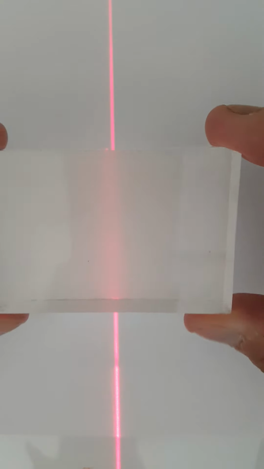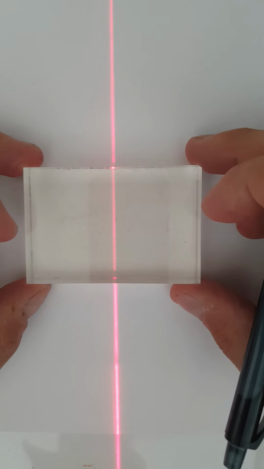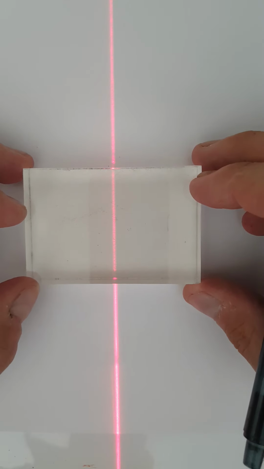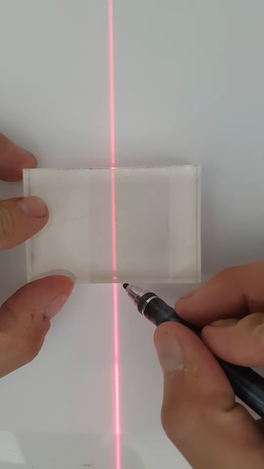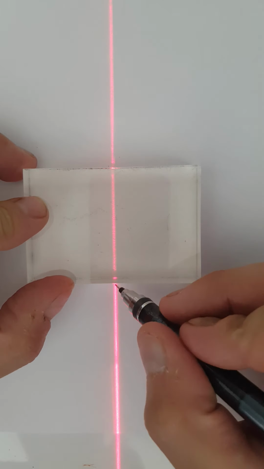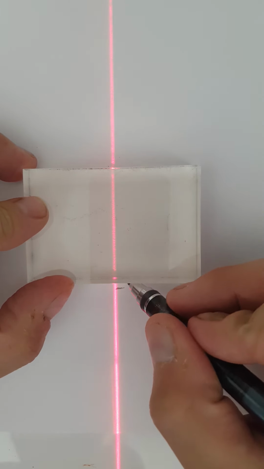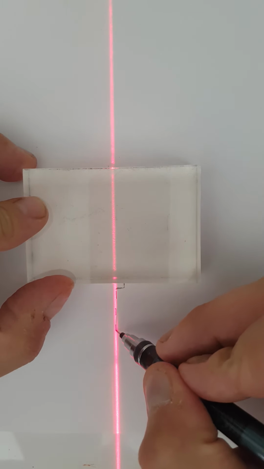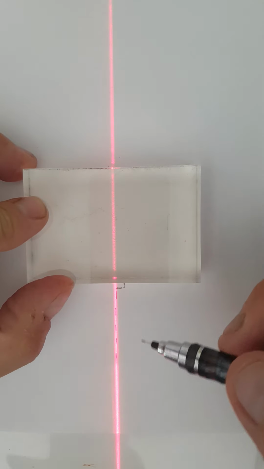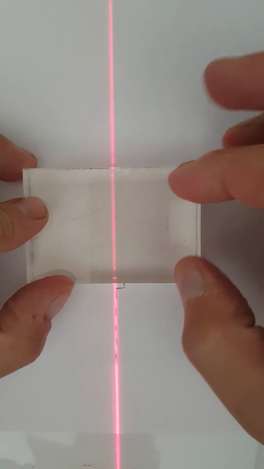So what we're going to do is have a look at refraction through a perspex block. So here we have a perspex block. Place that in line with our laser beam, and we can see when the laser beam is going into the block at 90 degrees to the surface, or what we call along the normal, the light pretty much just goes straight through.